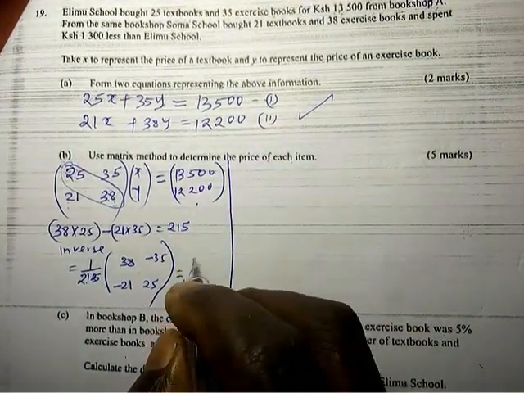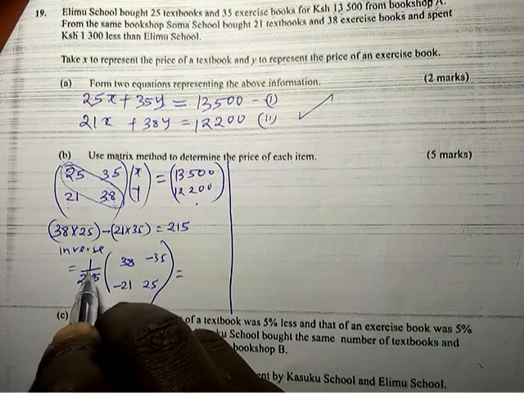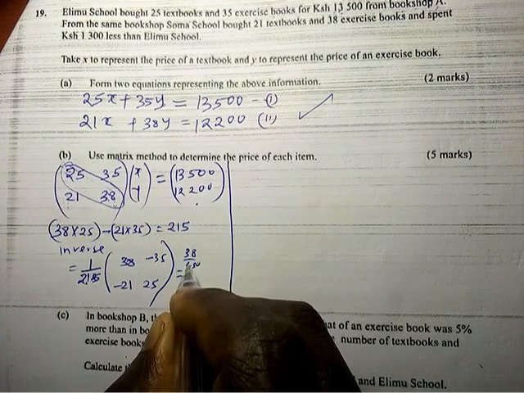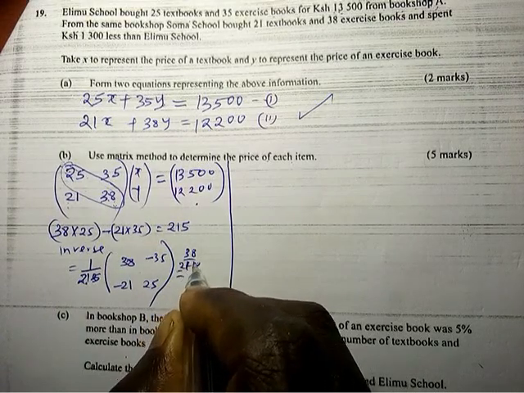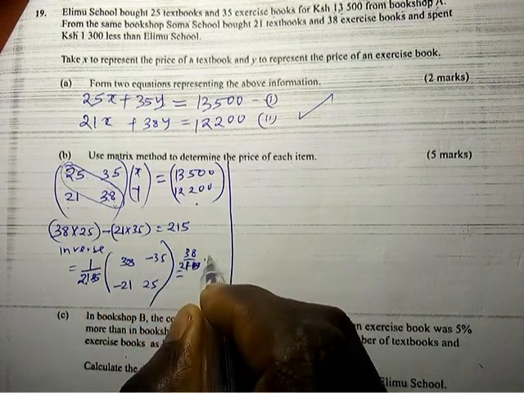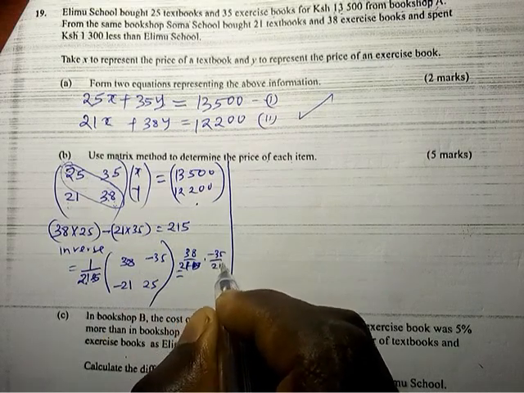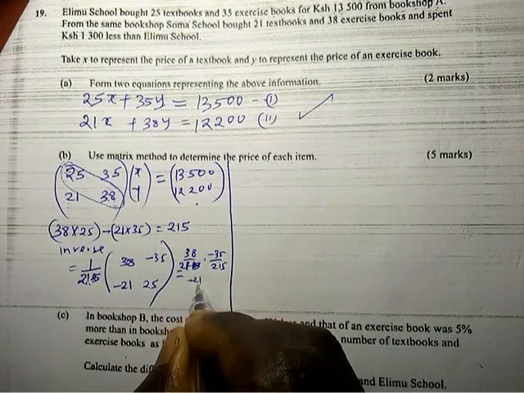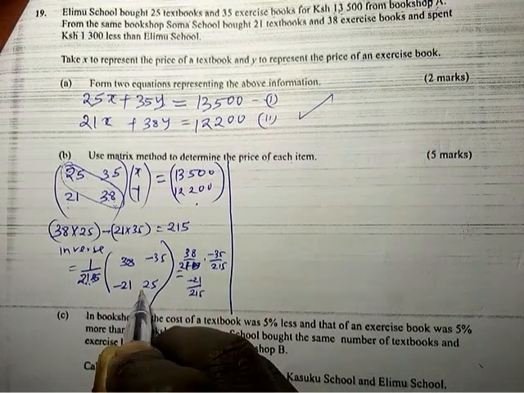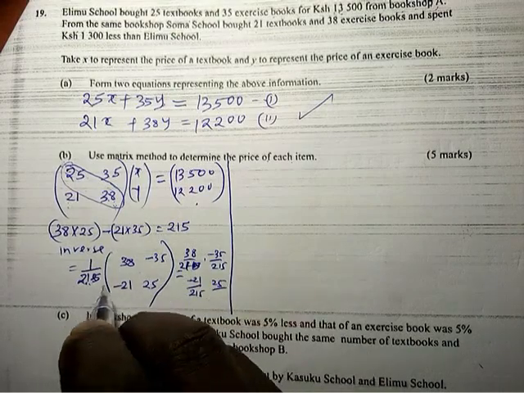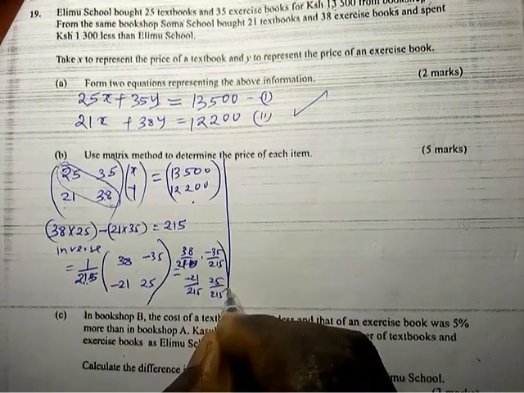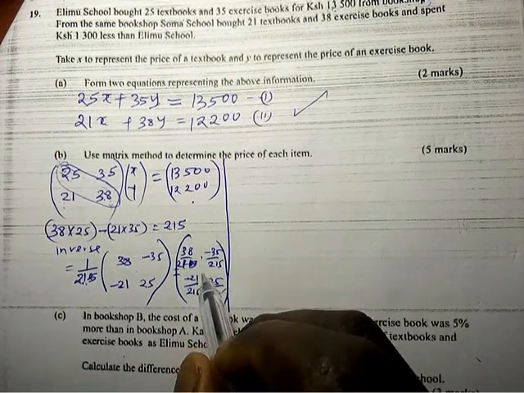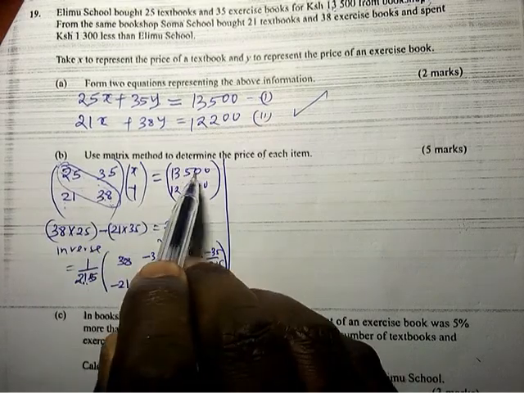So our inverse is equal to this times 38 over 250, 38 over 215, negative 35 over 215, negative 21 over 215, and 25 over 215, and that is our inverse. So the next thing, you pre-multiply the inverse with the first matrix and this one.